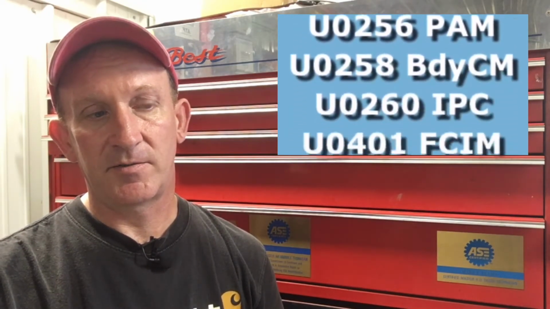Things like the front control interface module, that through the gateway module tells the PCM to kick the air conditioner in when it's commanded or when it's turned on by the driver. The PCM would flag a code because it couldn't read the control interface module. So modules that aren't even on this network can all of a sudden flag a bunch of codes as well.